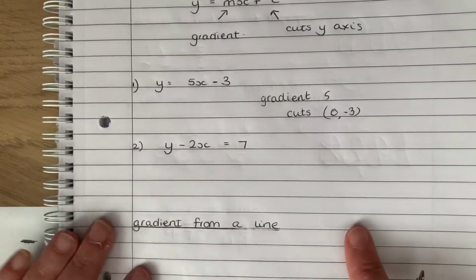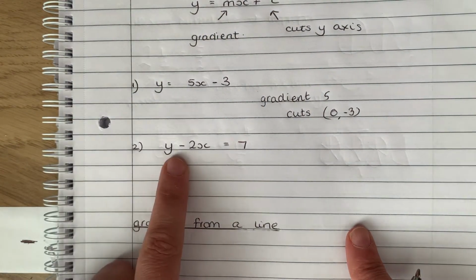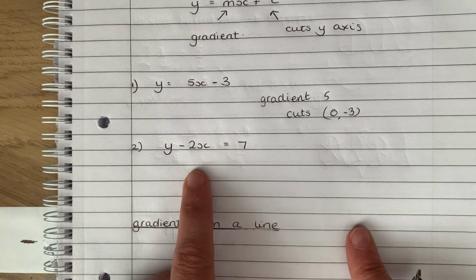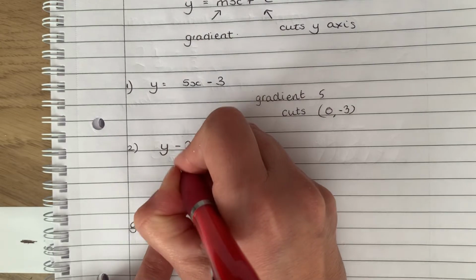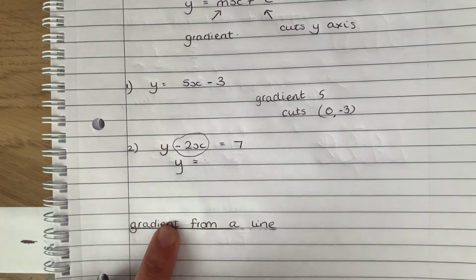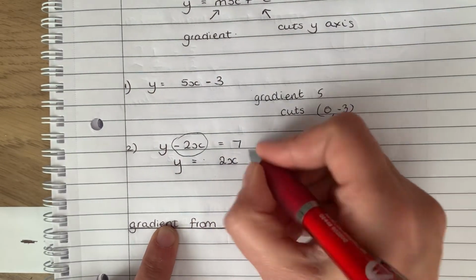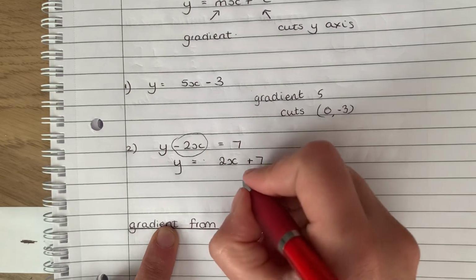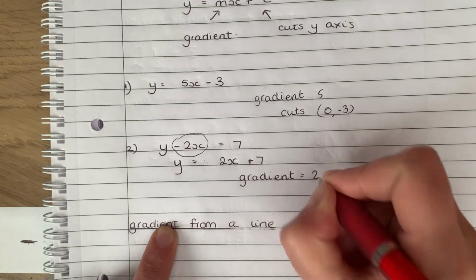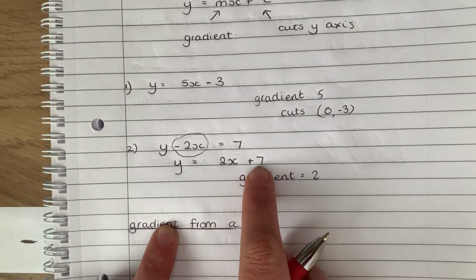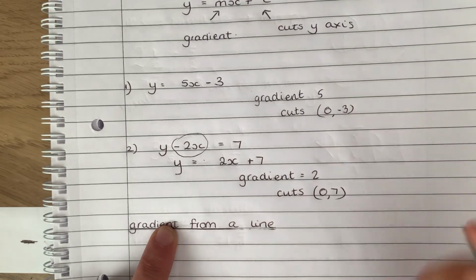Right, what can we see that's different here? Well, it's not in the form y equals mx plus c. So when it's like this, we might have to rearrange, and we just simply use our ringing and flinging to get things over. So if I was to move this one over, I would have y equals, so I'm going to ring the minus 2x, so that's going to become positive 2x on the other side, and then that's still a positive 7. So I can see here that the gradient of the line is going to be 2, because that's the value before the x, and then the other number is a positive 7, so it cuts at 0, 7 as a coordinate.